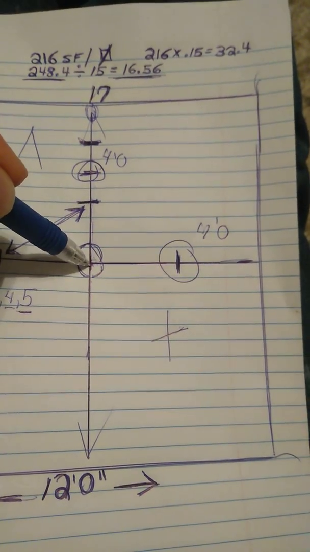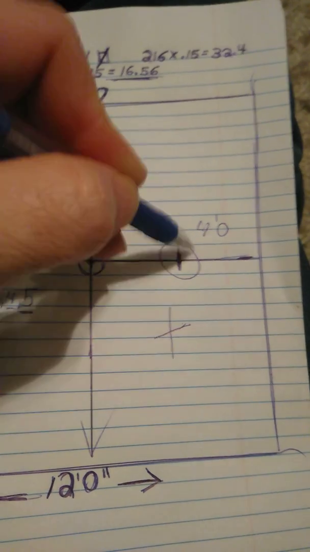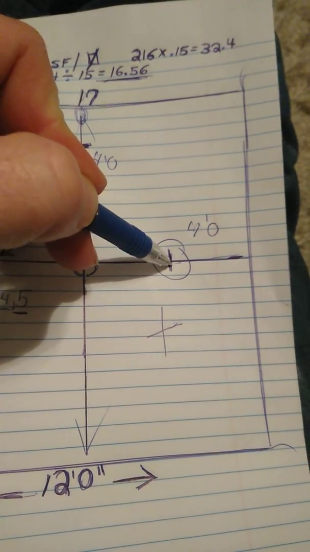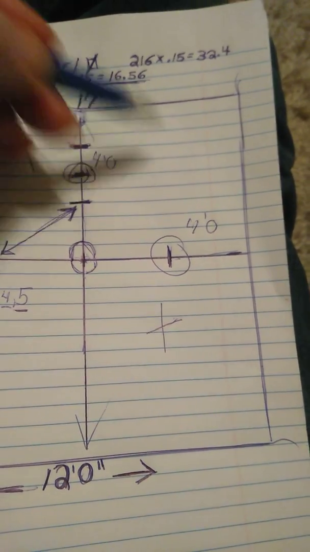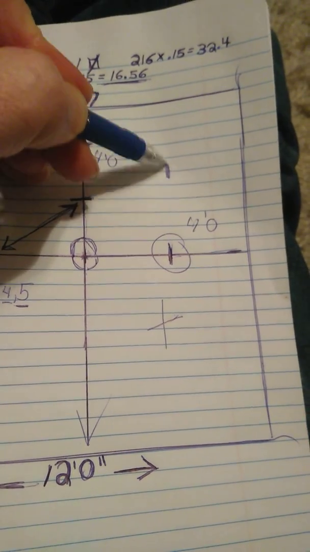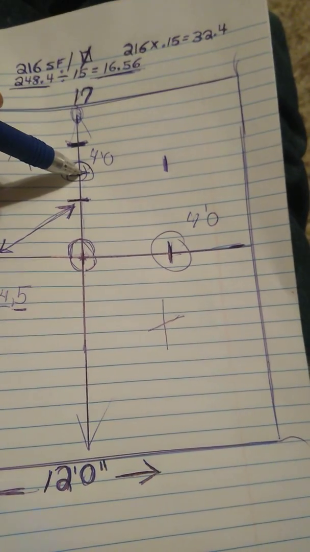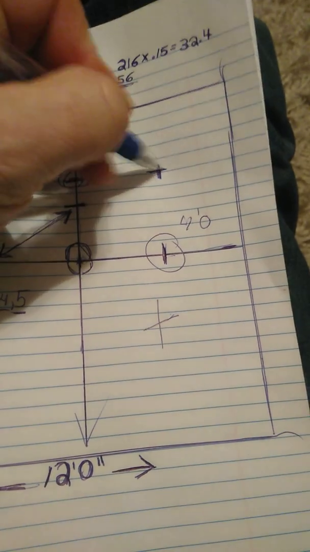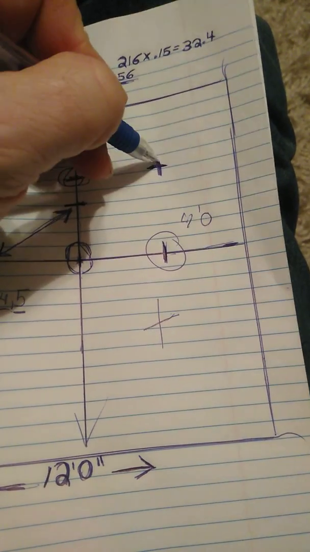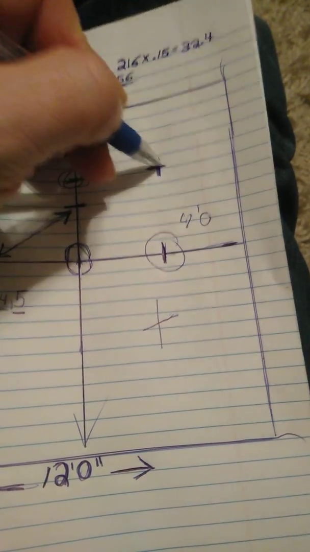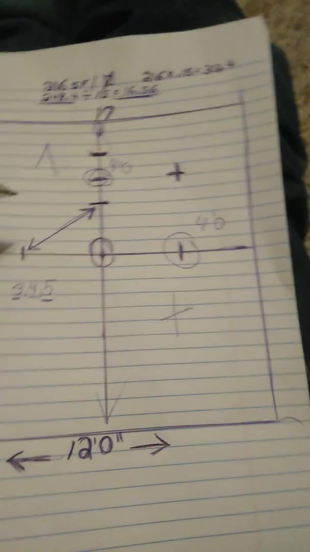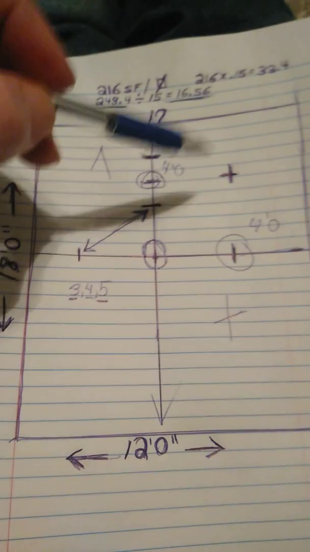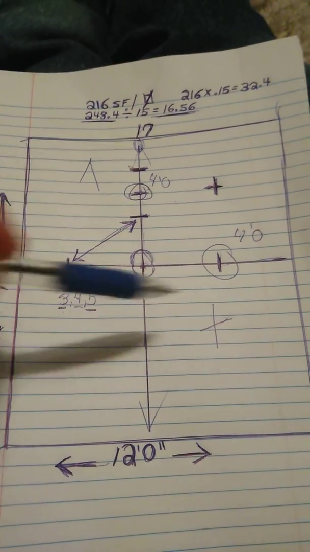Now, here's where it gets a little kind of tricky. So from this intersection here, you measured 4 foot up, 4 foot over. Now from this mark, you want to measure 4 foot up. Okay? And then from this line, you want to measure 4 foot over that way. Basically, look at this as 4 quadrants. Like that.